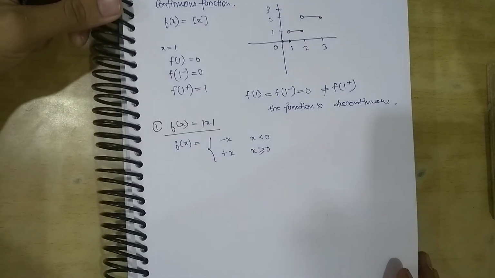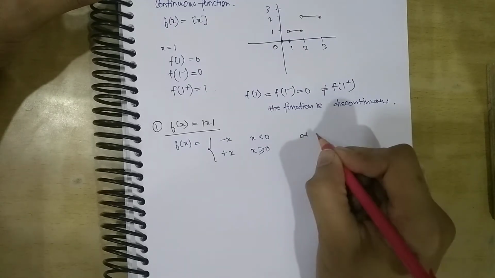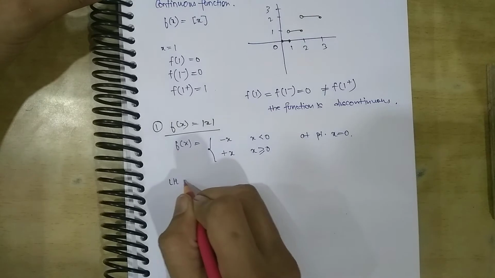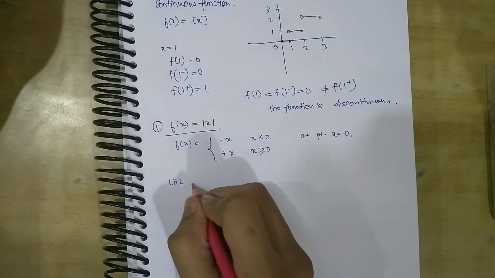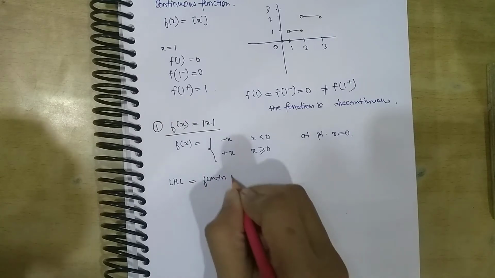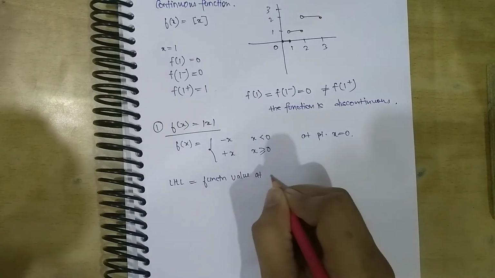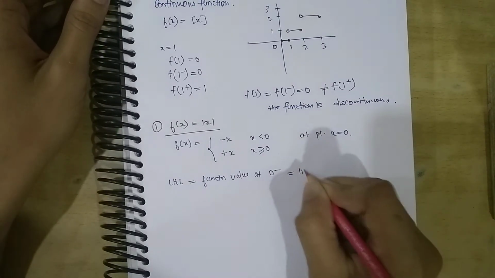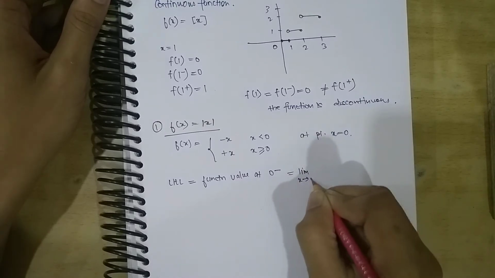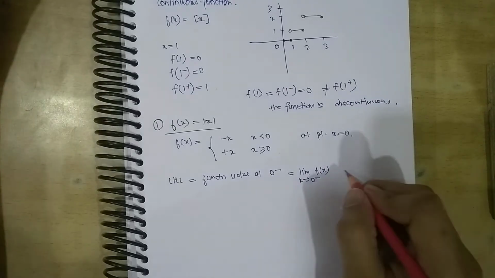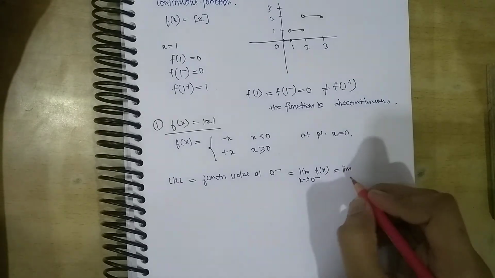सो जब हम इसकी कॉन्टिन्यूटी देखते हैं एट पॉइंट x इक्वल टू 0, तो पहले हम इसमें LHL देखेंगे, यानी कि लेफ्ट हैंड लिमिट. इसको मैं रिप्रेजेंट कर सकता हूँ फंक्शंस वैल्यू एट 0 minus, that is the point just behind 0. So let's take a look at it. अगर हम इसको लिमिट में रिप्रेजेंट करें तो ये होगा x tends to 0 minus functions value at x. So let's see what is the functions value at x.